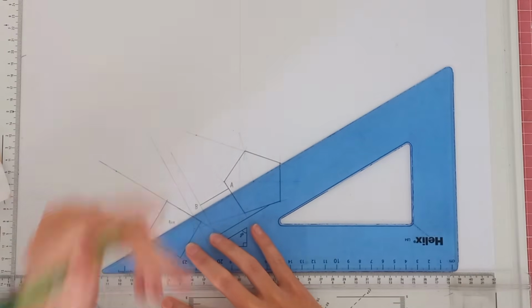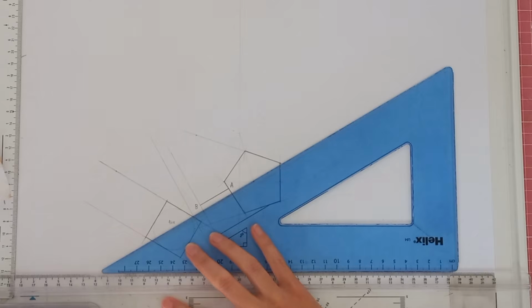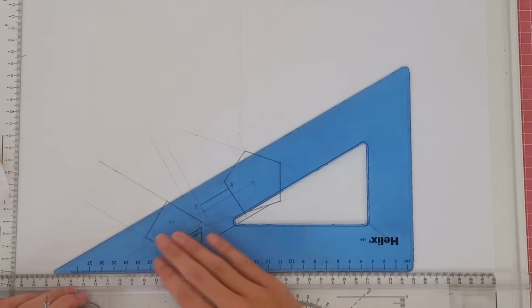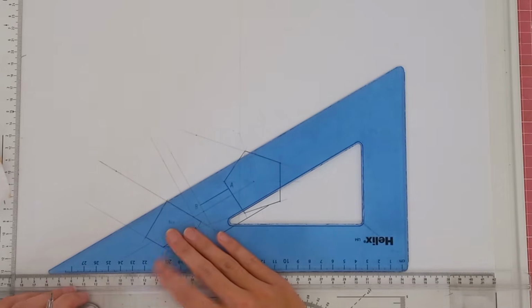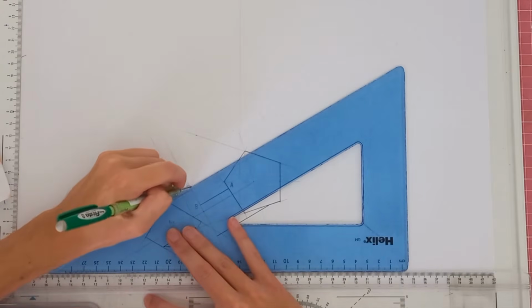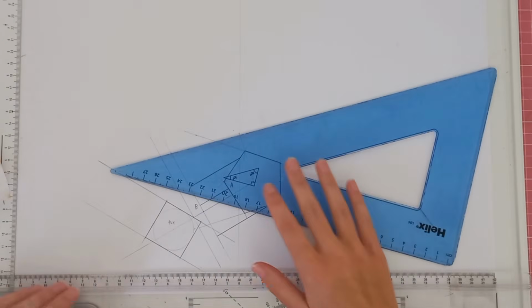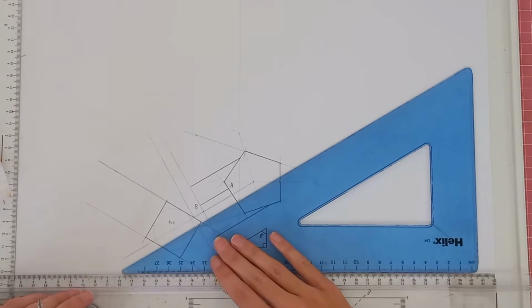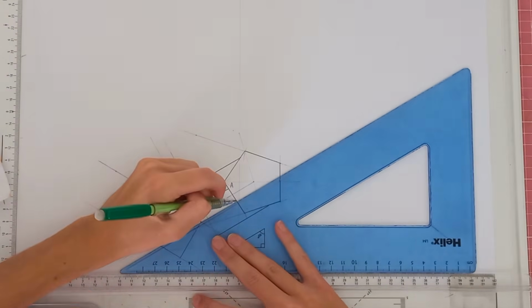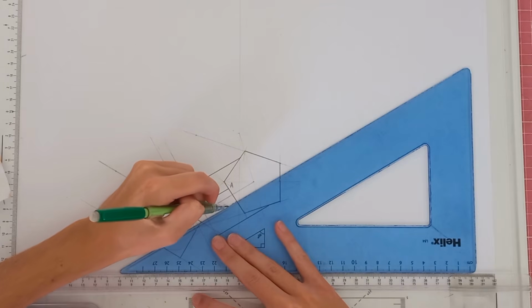I'm drawing exactly what you're seeing on the question paper, in case you're wondering. Then we've got this one over here, which is going to land about there. And then we've got the line that we're not seeing, which is the line at the back here, and that is going to be a dash line.